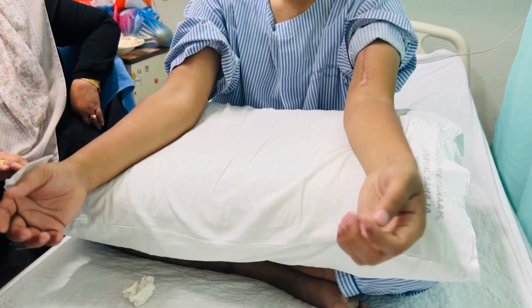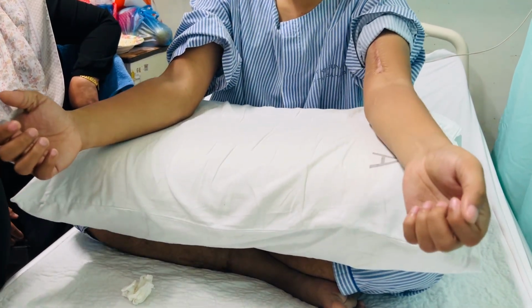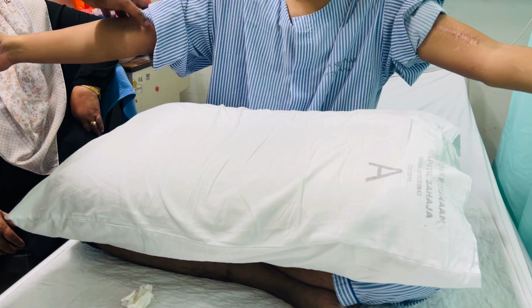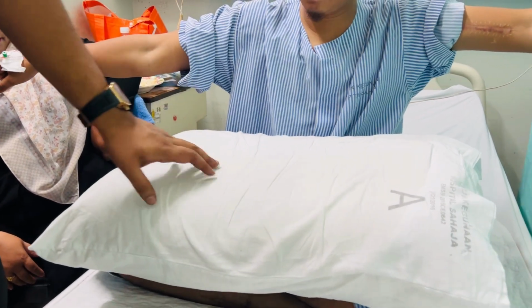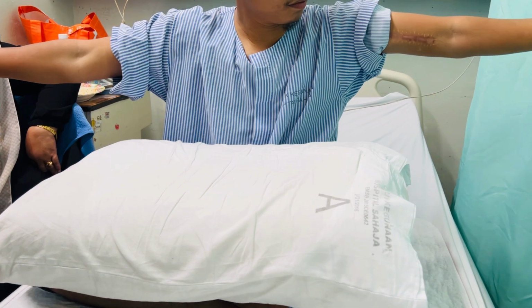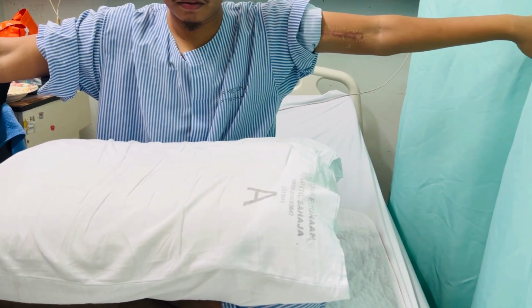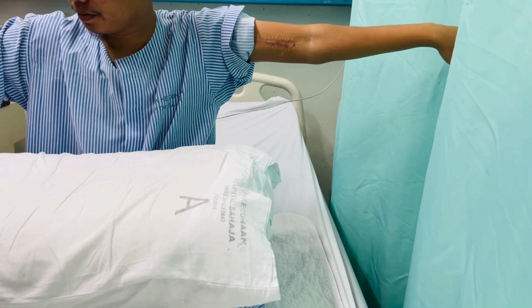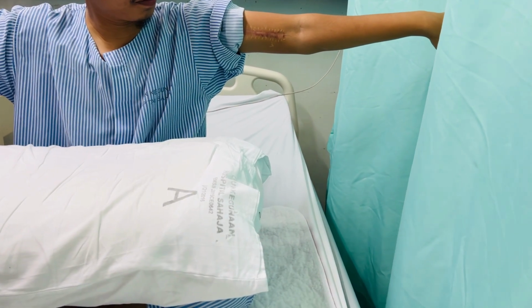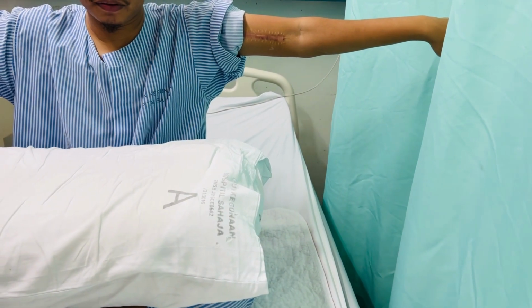Ask him to fully abduct the shoulders. Okay. So what can you see? There's a linear hypertrophic scar at the anterior medial aspect of the left arm. There's no deformity, no swelling, no cubitus varus, no gunstock deformity at the elbow joint.